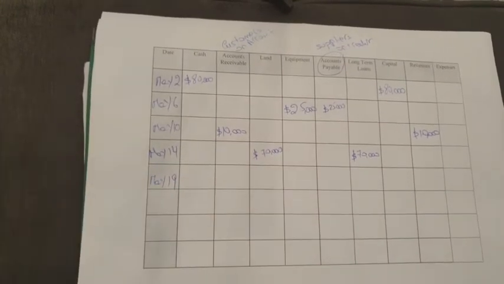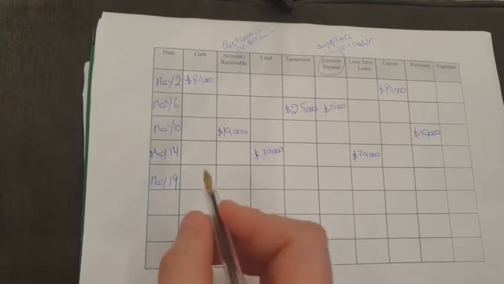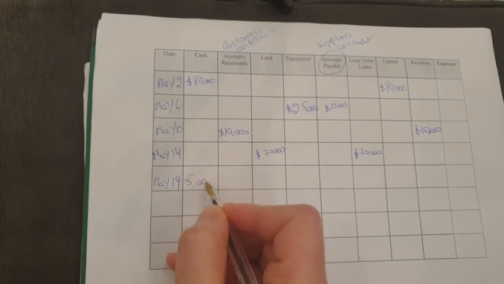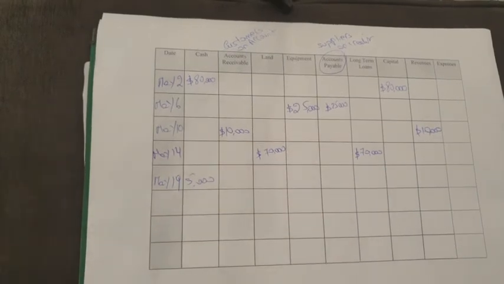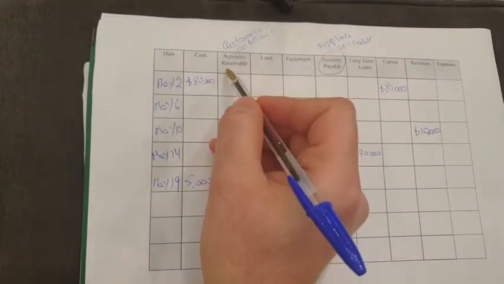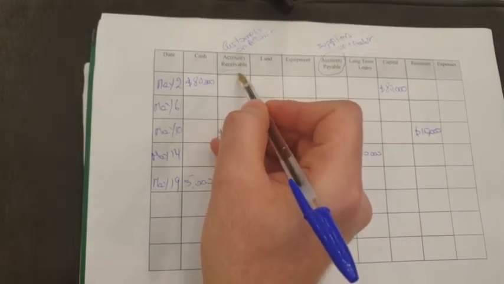On May 19, received a check of 5,000 from a client in payment on credit. So we received cash, a check. When we receive a check, we receive a cash amount. We received a check of 5,000, so the cash will increase by $5,000. This is from a client, the account of customers.